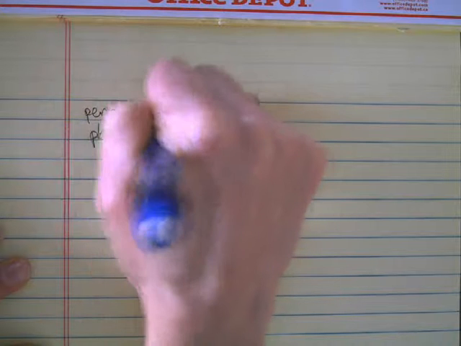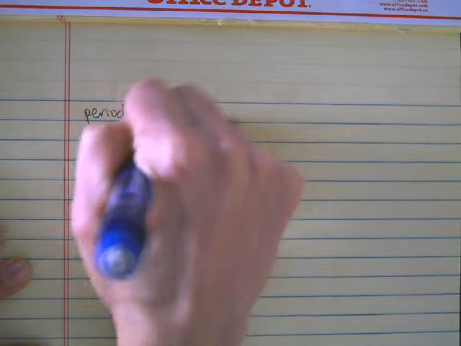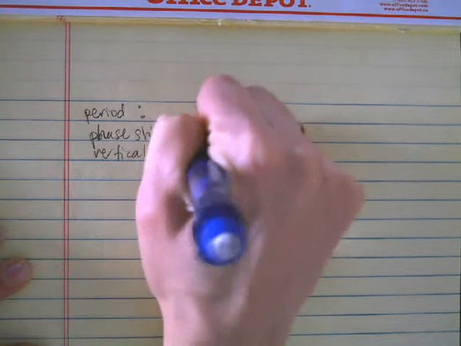Alright, so the first example we'll look for, there's no amplitude, so we'll look for period, phase shift, vertical shift for all these, and then we'll graph them.